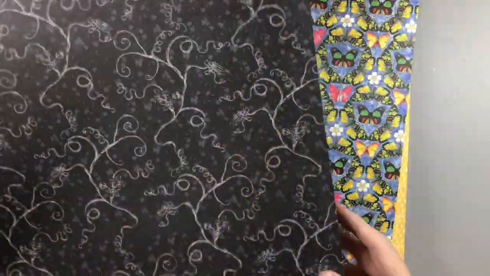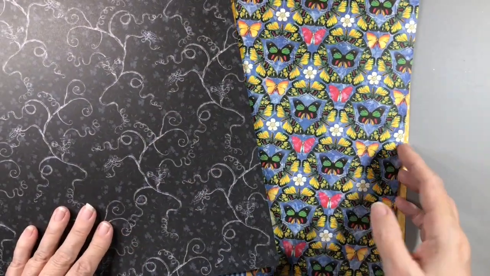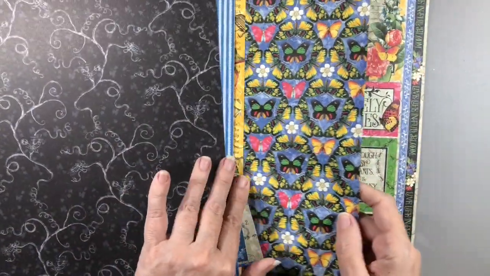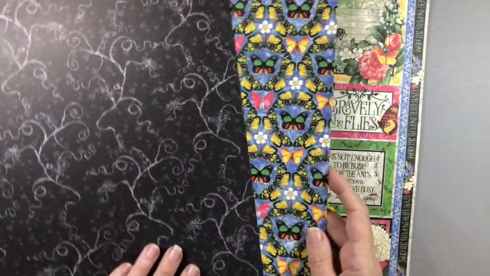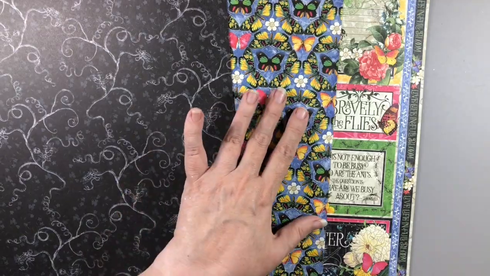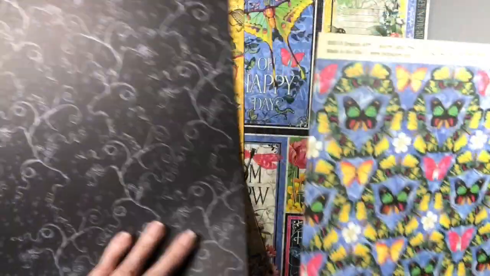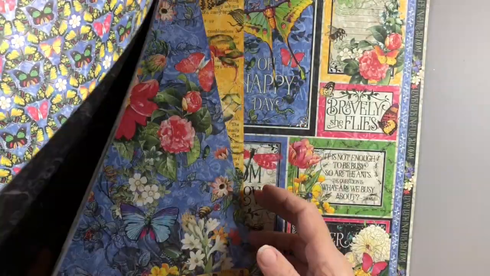And we have the black. Again, put it up against this kaleidoscope of butterflies, which it's on the other side of. And you can see it tones this down a little bit. Whereas if you had taken this print, hang on, let me grab it.